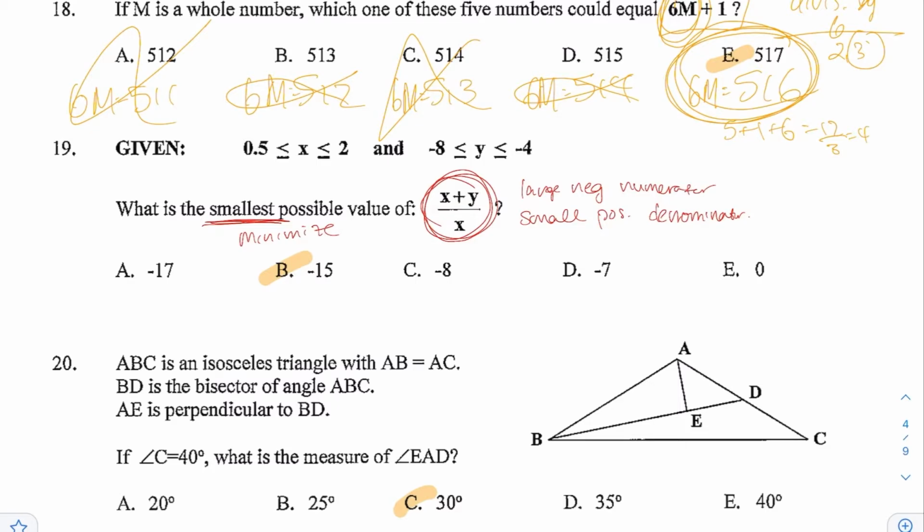So here, the smallest positive denominator could be 1, because you're just dividing by 1, which means nothing would happen. Now, if x is equal to 1, y could be equal to a large negative numerator, which could be negative 8. So when you do guess and check, you'll have 1 minus 8 divided by 1, and that's equal to negative 7. So you have negative 7.